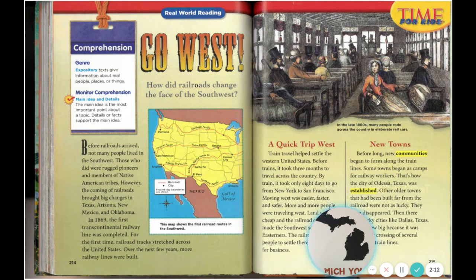Over the next few years, more railway lines were built. And on this page, they give us a really nice map that shows us where those railroad lines were built. And they stretch all the way across the United States from the eastern coast all the way now to the western coast.